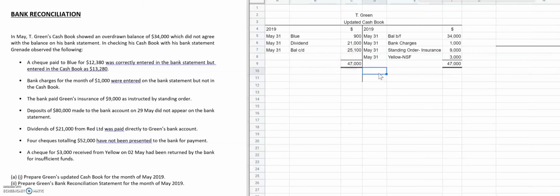After we have entered our balance carried down, we must enter our balance brought down below the double line on the opposite side, and it's the first of the following month.